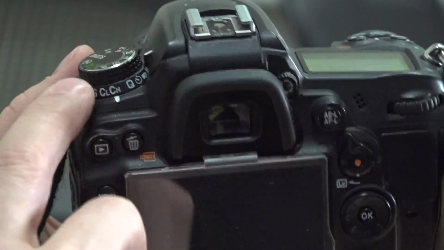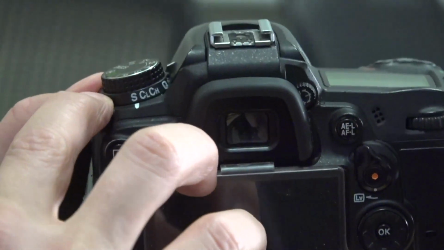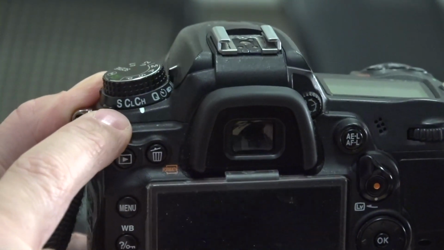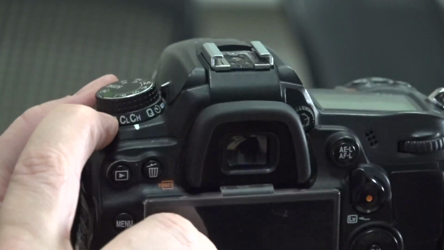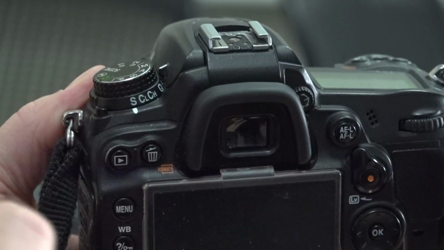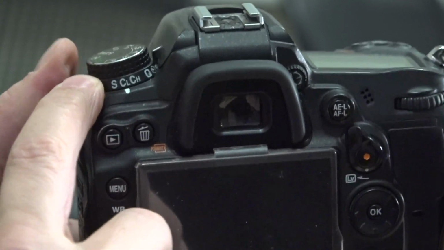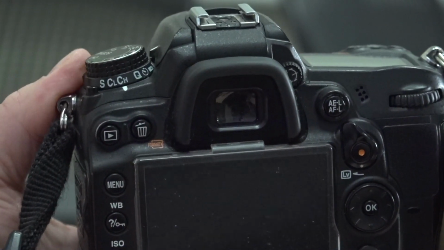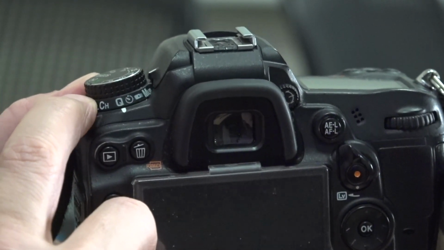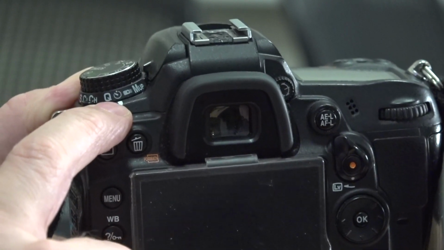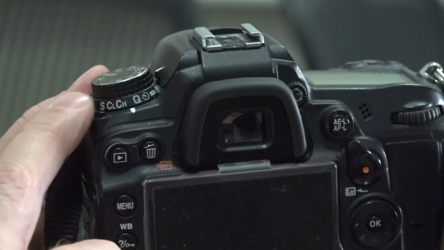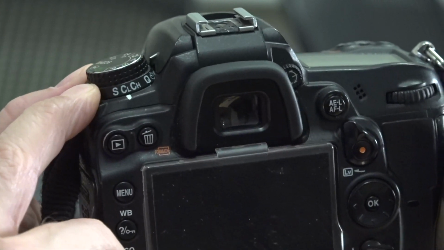So here you have a single shot, you have continuous low or continuous high. What that means is basically you can take pictures, and if you do on single shot, it'll just be one picture. Continuous low, you can hold down the shutter and it'll take a whole bunch of pictures. If you do it high, it takes like countless pictures. Also, you can set it to things like timer. So that's this dial, and to change it, you have to hold down this button on the side and then kind of with your other finger rotate it.